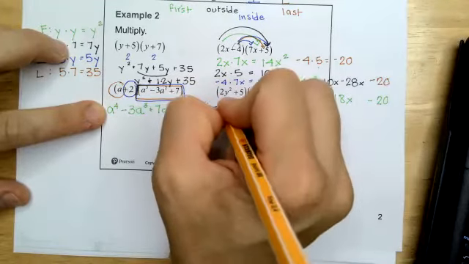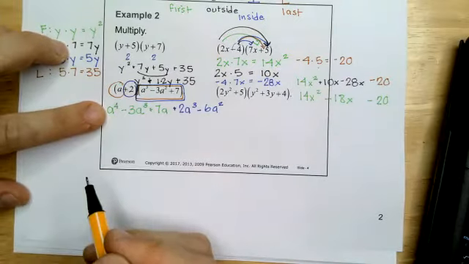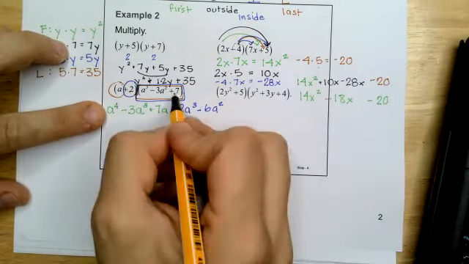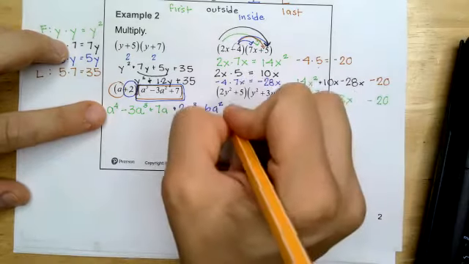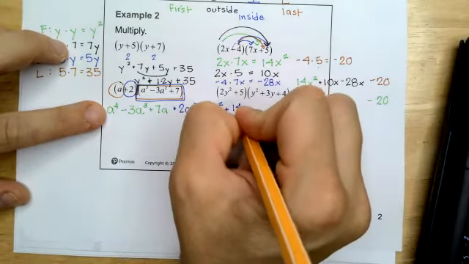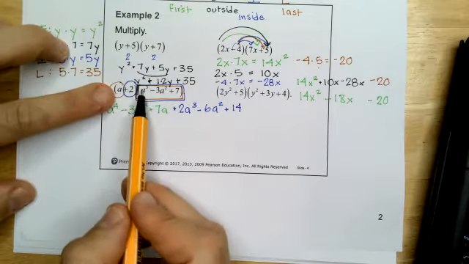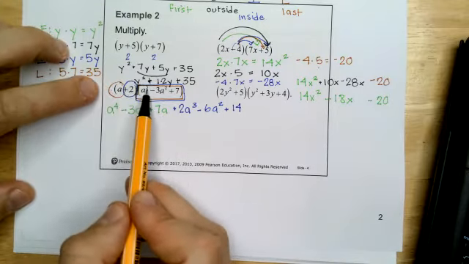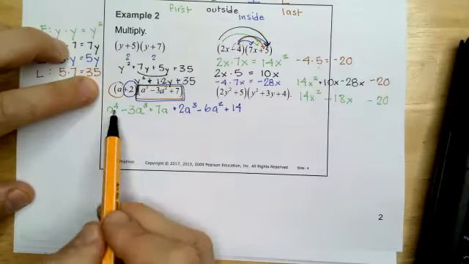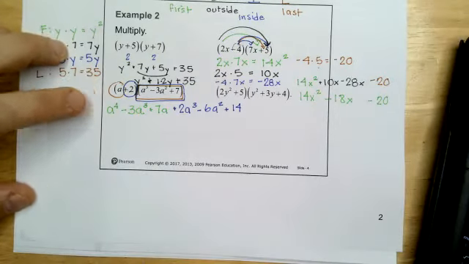A squared, because there's no variables with the 2. And then you have a positive 2 times a positive 7. You can just put that in your calculator. And then you can count them up. I should have multiplied 1, 2, 3, 4, 5, 6. 1, 2, 3, 4, 5, 6.